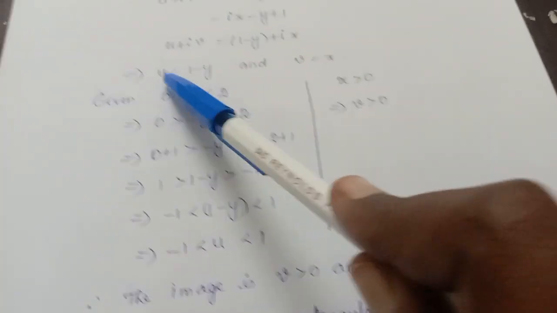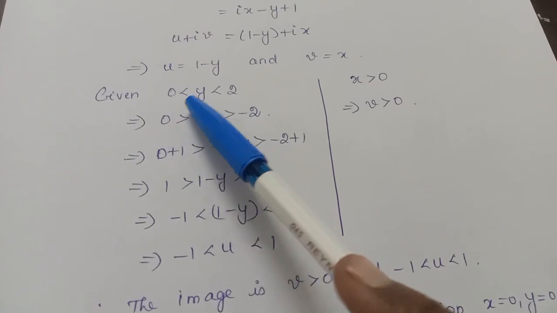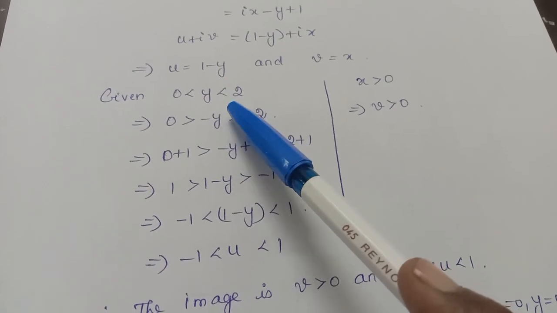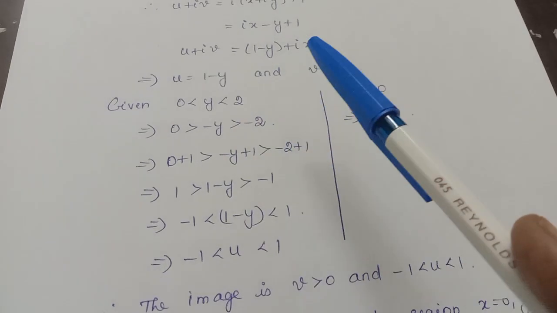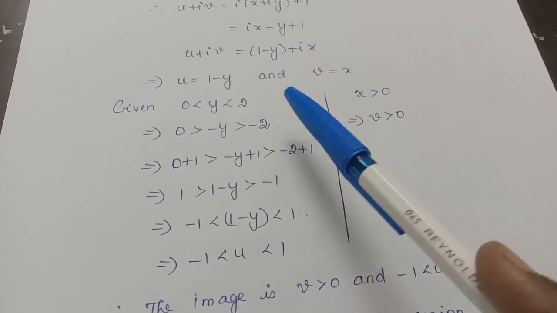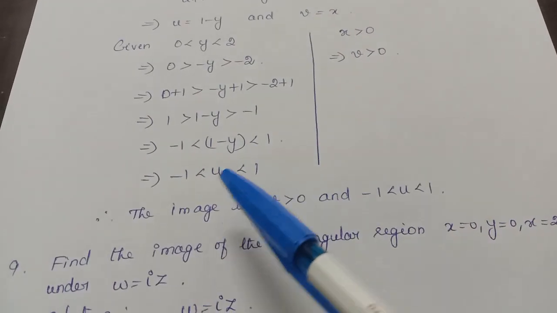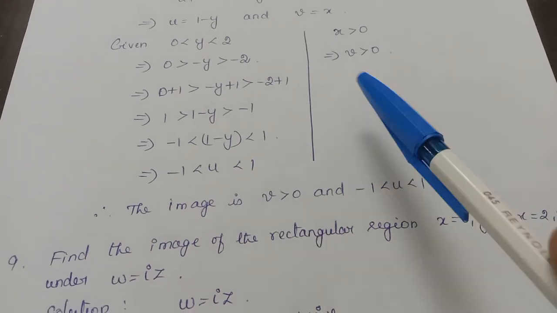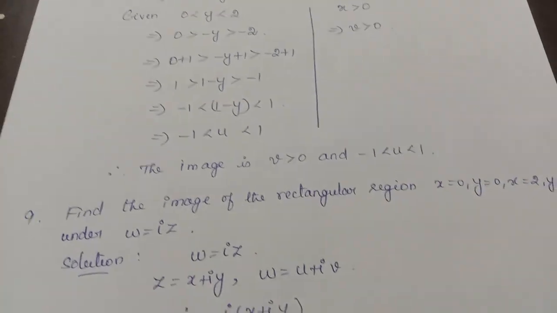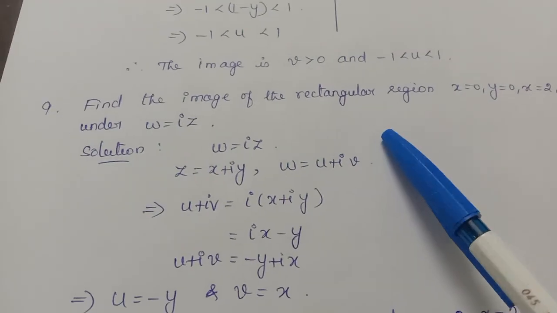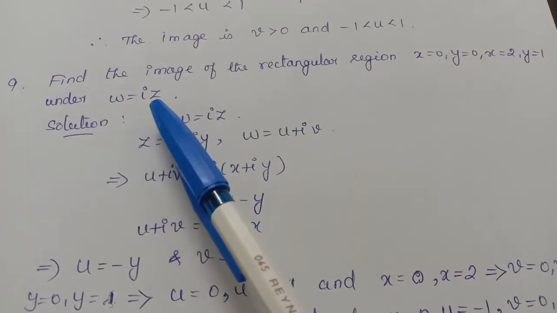But what is 1 minus y? u. So minus 1 less than u less than 1. What I am doing here is, they have given the condition that y lies between 0 and 2. I am rewriting this given condition in terms of u and v. That is what we are doing in this problem. So if the condition is given in terms of x and y, let us try to rewrite it in terms of u and v. That's all. Okay. So what is the region given here? Minus 1 less than u less than 1 and v greater than 0. So this is the image for the given region.